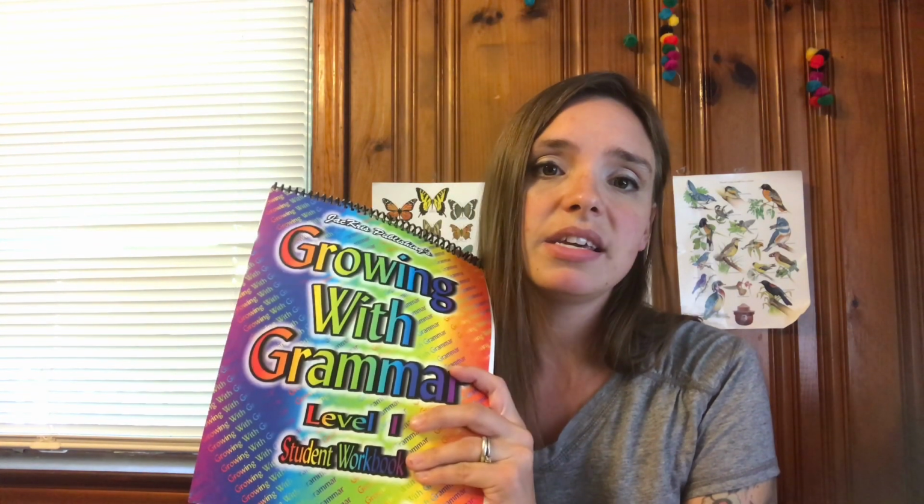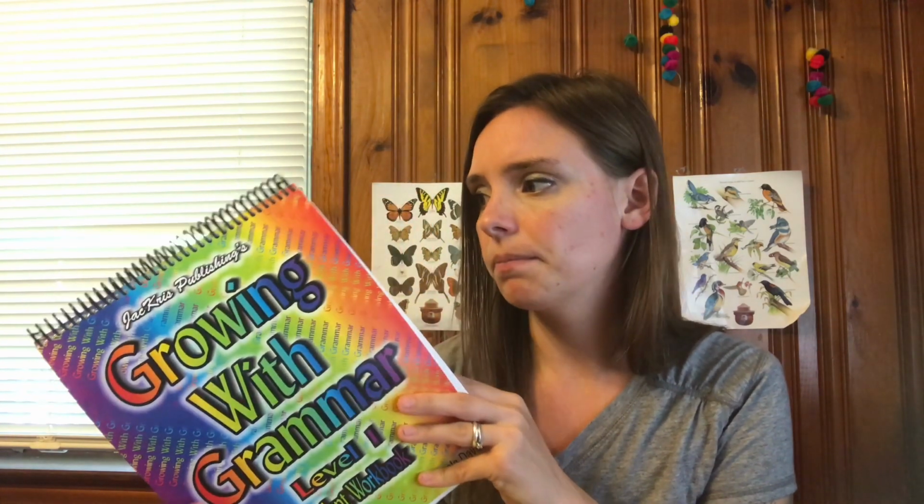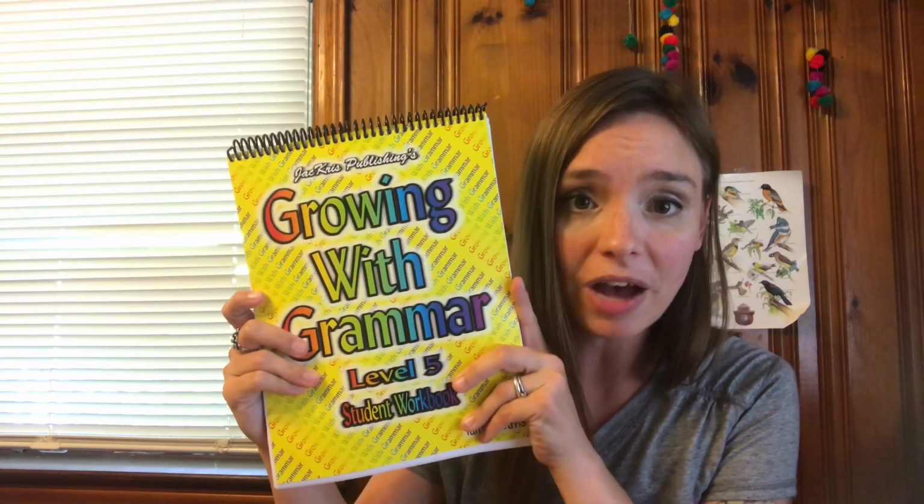And this is a really gentle, easy grammar that worked really well with my 10-year-old. So I'm just going to use this with her and see how that goes. And then for my 10-year-old, I have Growing with Grammar Level 5. And my 10-year-old is pretty good with grammar.